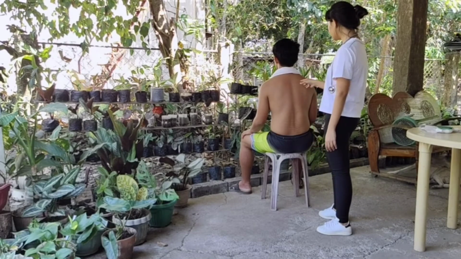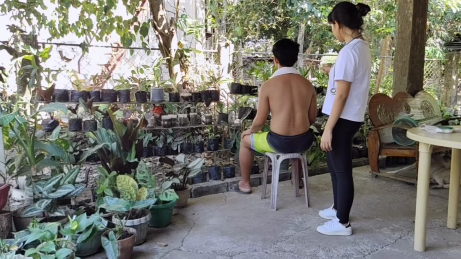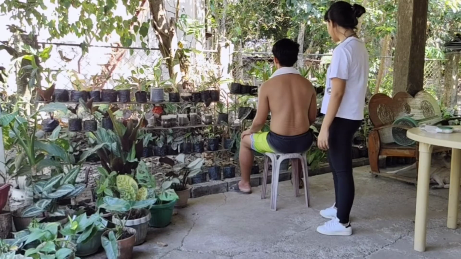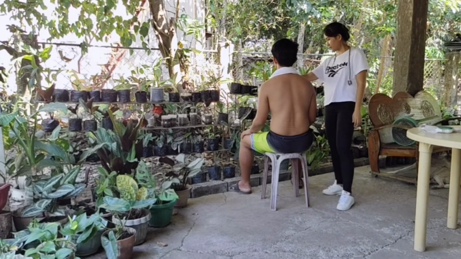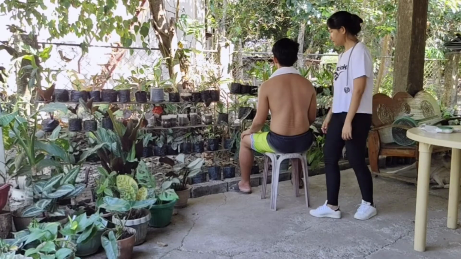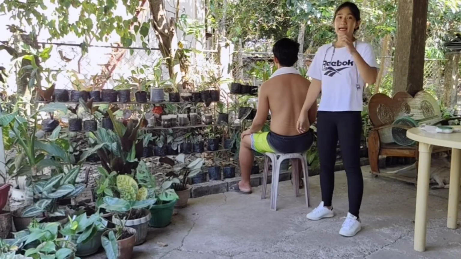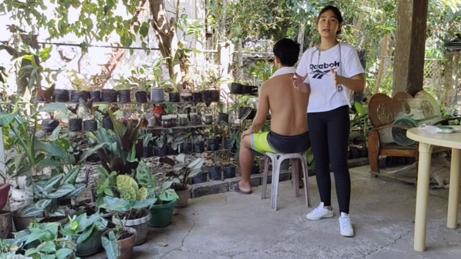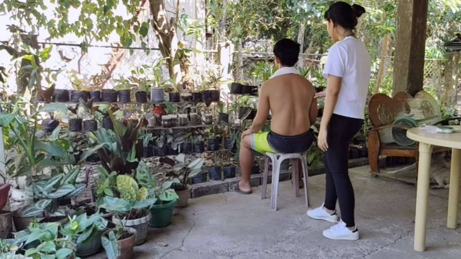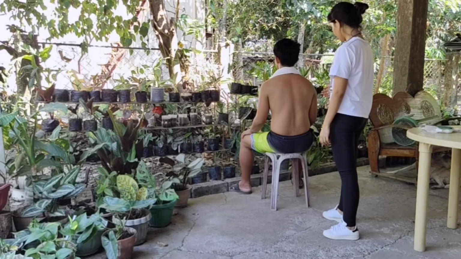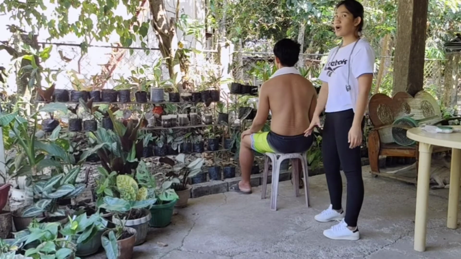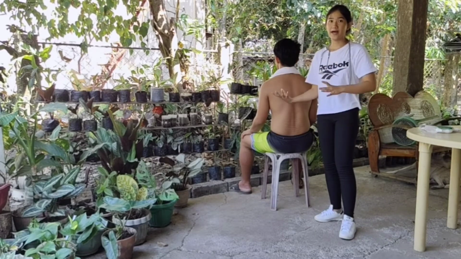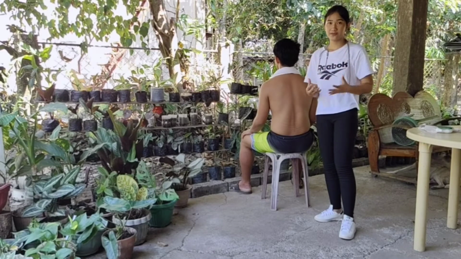Okay? And then, the chest wall is normal. Okay. So, it's all normal. And then, next is we assess the use of accessory muscles for breathing. Okay? So far, ang kanyang breathing pattern is normal. There's no use of accessory muscles.